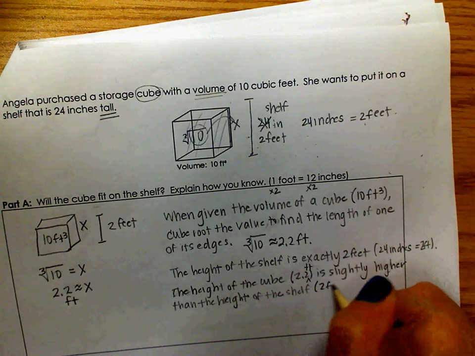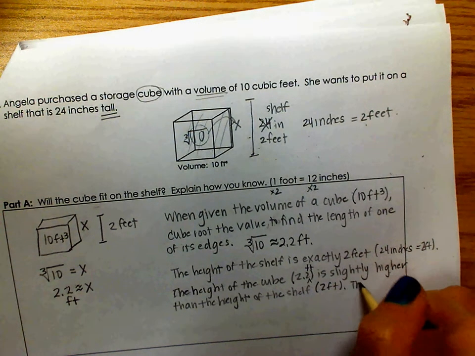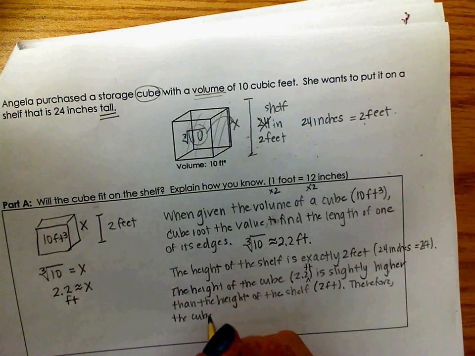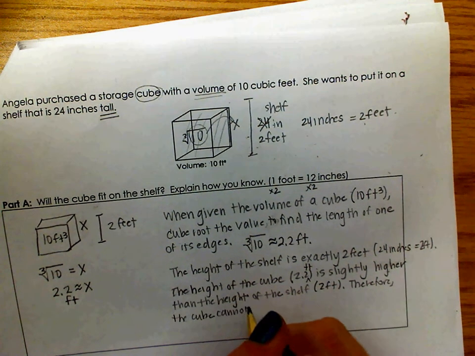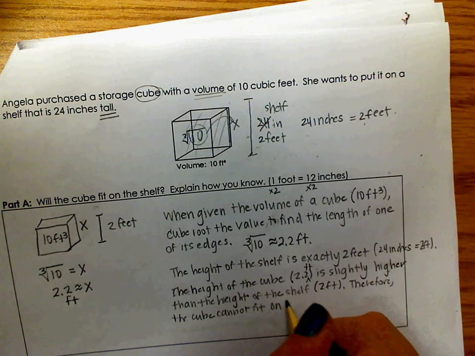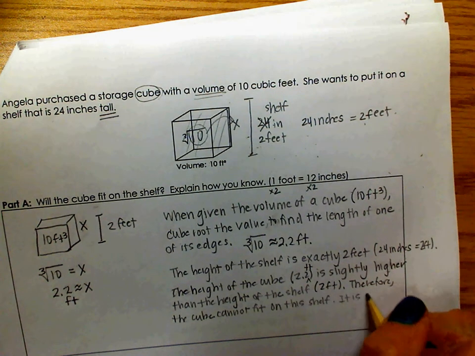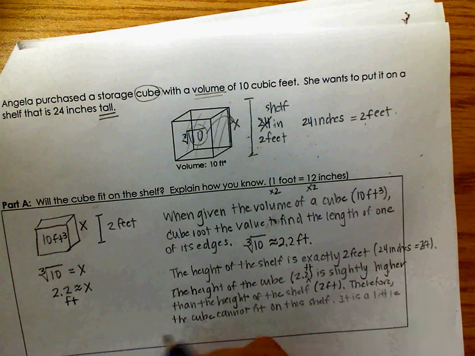Therefore, the cube cannot fit on this shelf. It is a little too tall for the shelf.